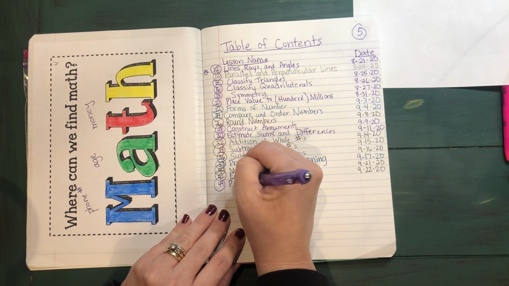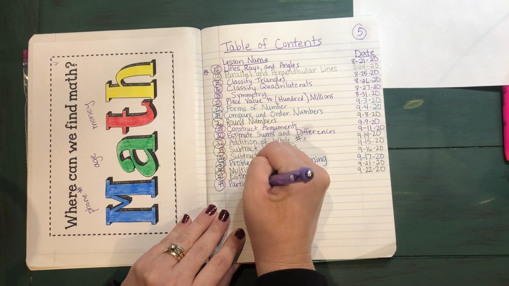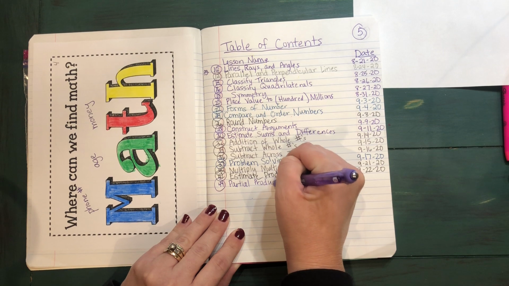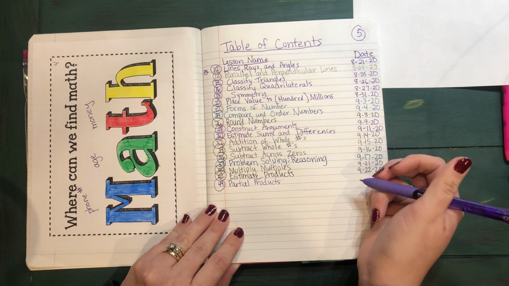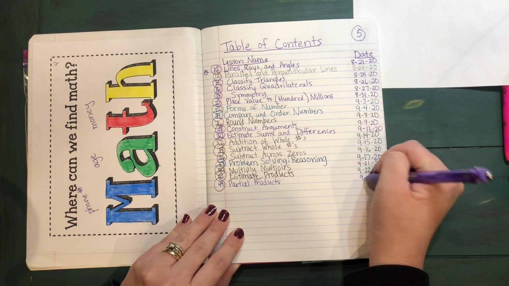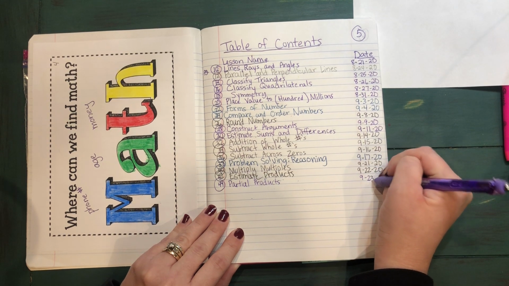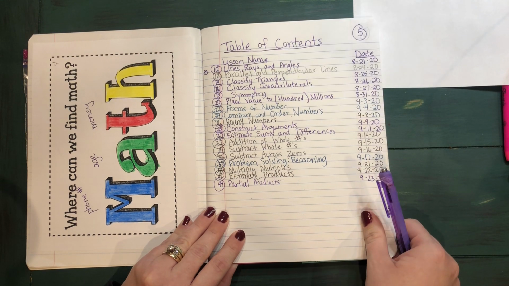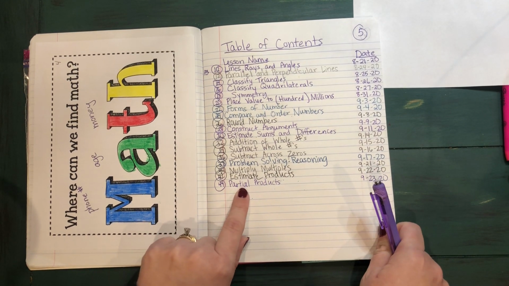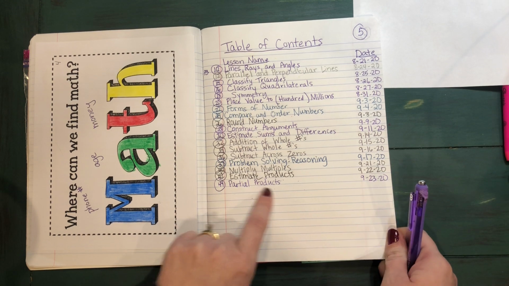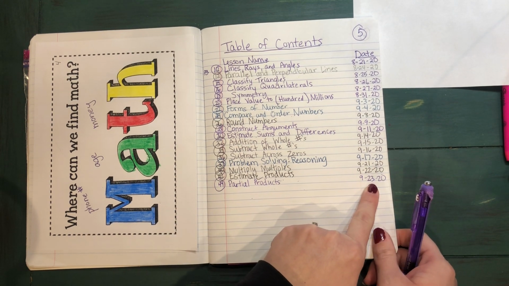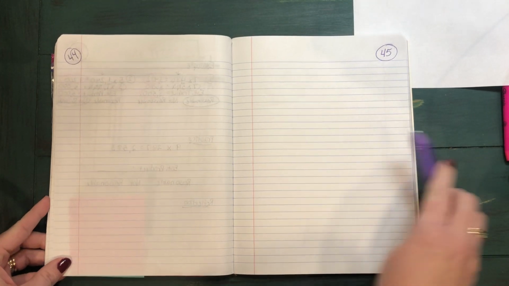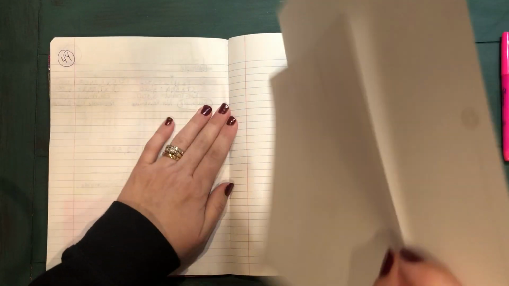So on page 44, we're going to write the title of today's lesson, which we're going to be focusing on partial products. So within this new chapter, we're multiplying by one-digit factors for one of the factors, and then the second factor is always going to be a larger factor. And we are going to learn different strategies on how to solve that multiplication problem. So today we're focusing on partial products, and today's date is 9-23-20.